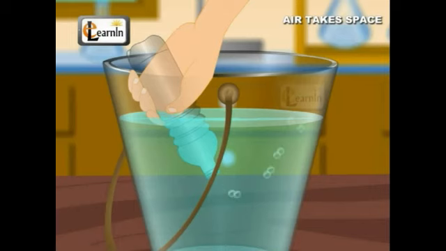The air currents escape from the bottle when the bottle is immersed upright into the bucket, and are displaced by the water which enters the bottle when the bottle is inclined. Gradually, the water fills the bottle entirely and the flow of bubbles from the bottle stops. This shows that air takes space.